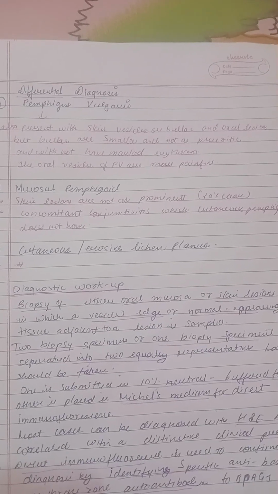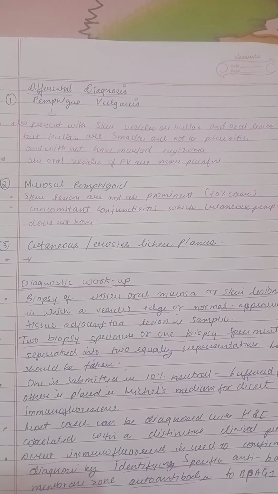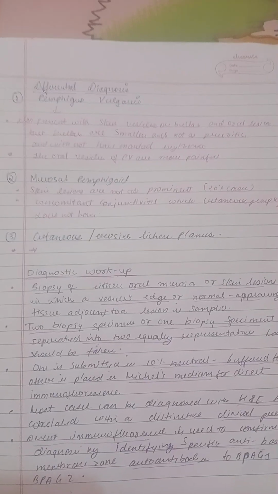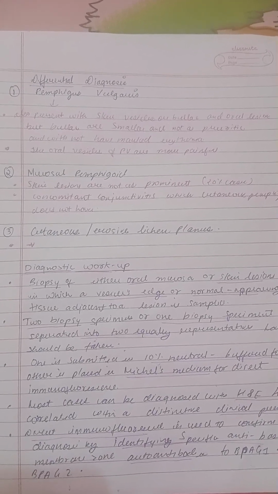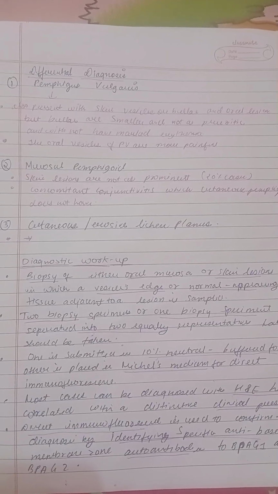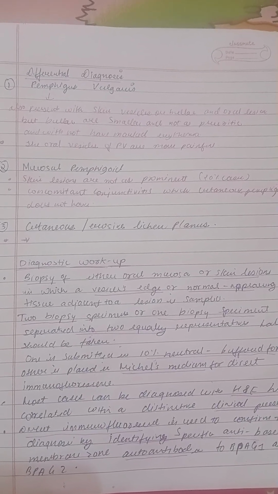Now coming to the differential diagnosis. First differential diagnosis is pemphigus vulgaris. It also presents with skin vesicles or bullae and oral lesions, but the bullae are smaller and not as pruritic.